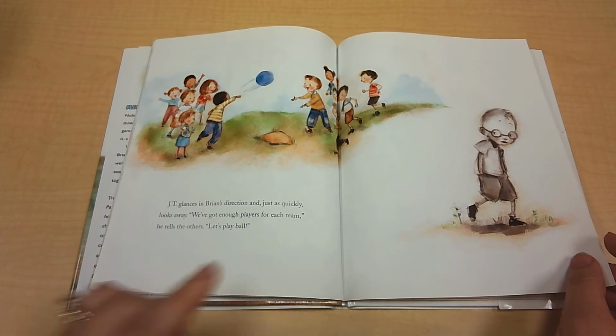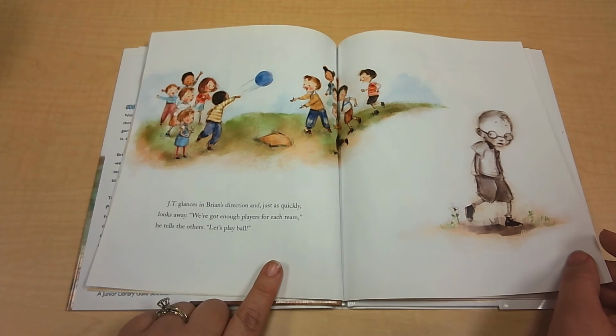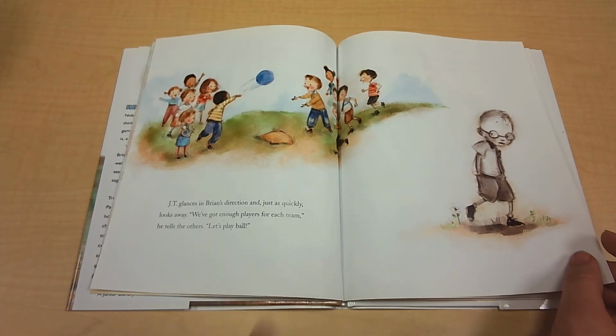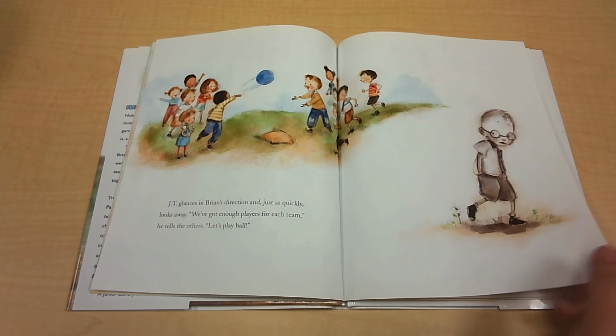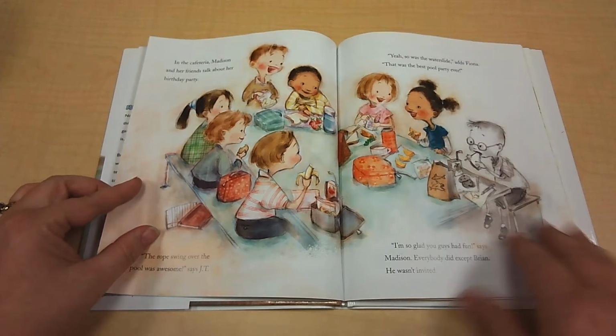Let's play ball. I'm going to let this still be part of my exposition, and here's why. I want to make sure this isn't a one-time thing for Brian. So I'm going to go ahead and look at the next page.